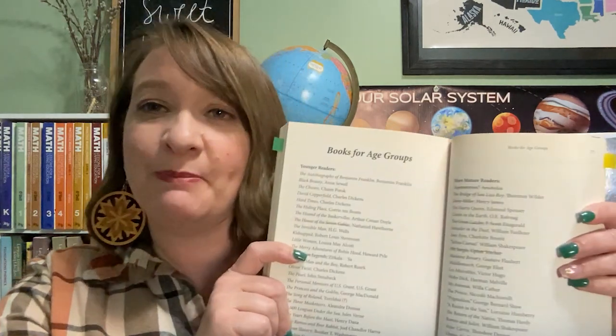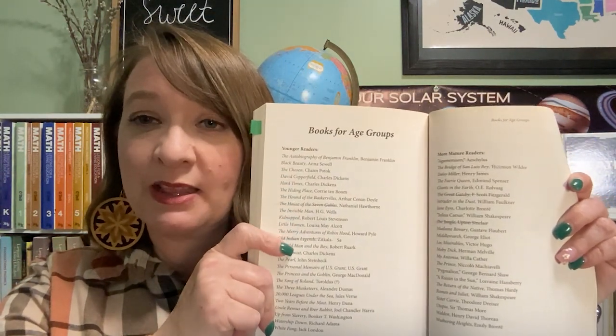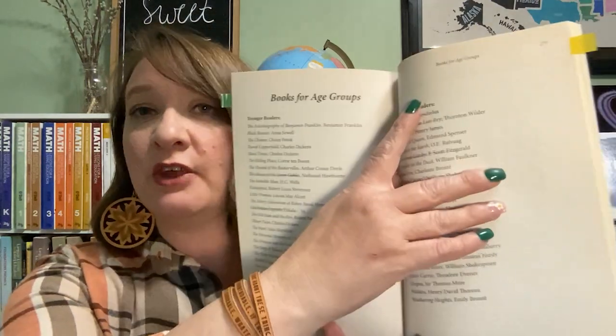But then another thing I want to show you within the back with those reading lists is the book here groups the classics by age. So this page here is for your younger readers and things that are suggested for younger readers. And then over here are your more mature readers. So very helpful. So multiple reading lists that we have available to you as a parent as you are choosing reading for your student. Back of Language Lessons for Living Education, book suggestions.